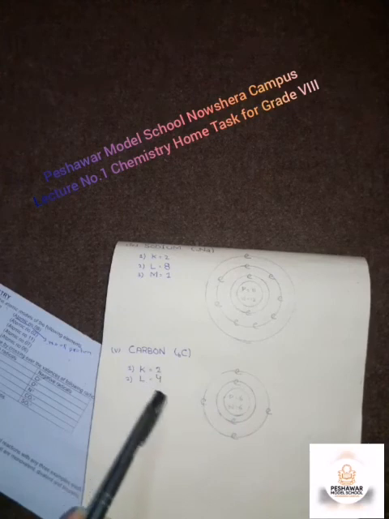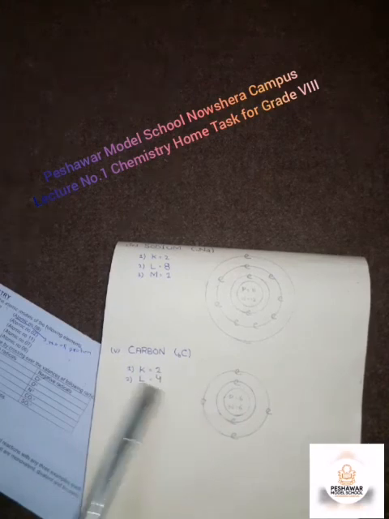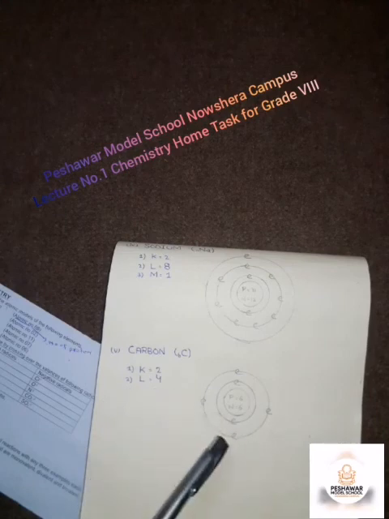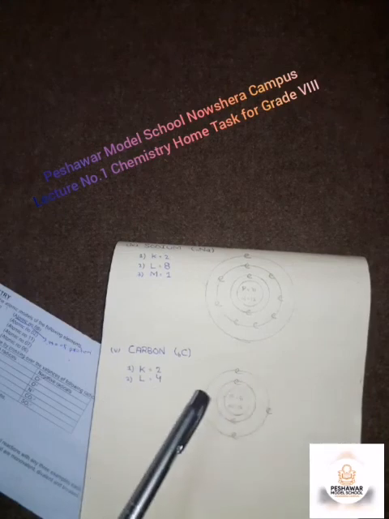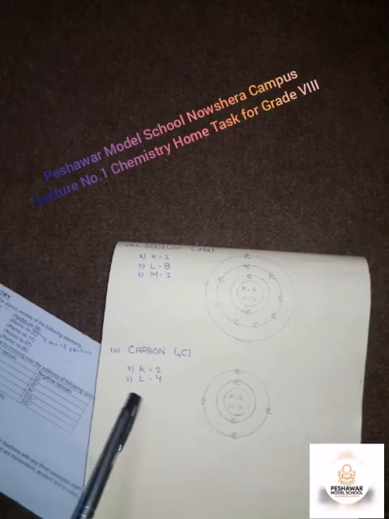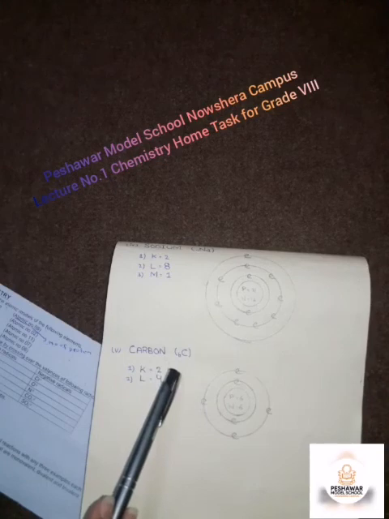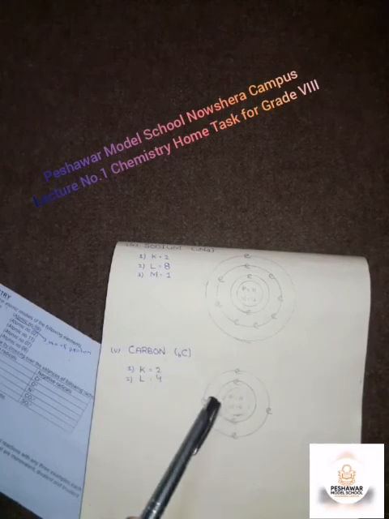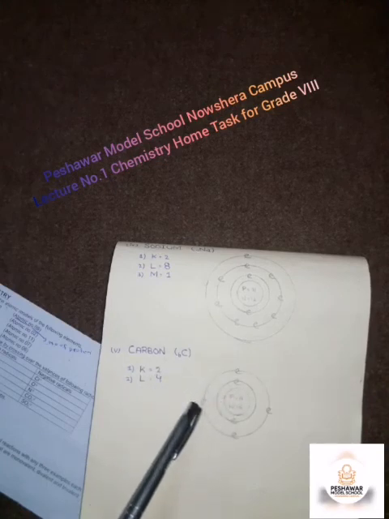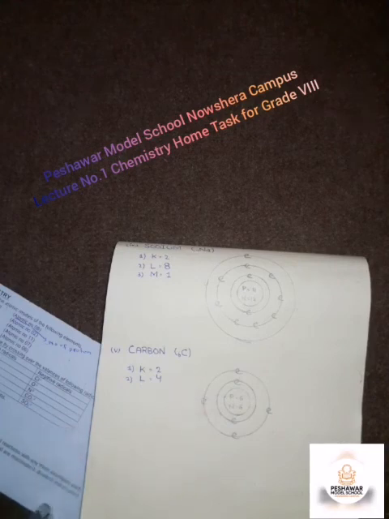Now 4 electrons are left. These 4 electrons are arranged in the next shell, which is the L shell. 1, 2, 3, and 4. These 4 electrons are arranged in the second shell, the L shell. In total, we have 6 electrons. In the first shell 2 electrons are arranged. In the next shell 4 electrons are arranged. These are the atomic models of these elements.